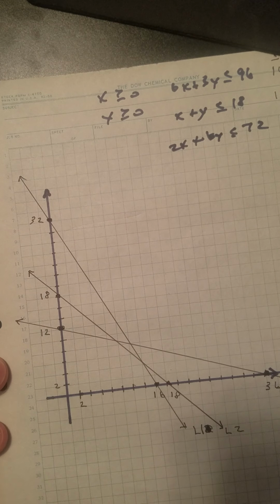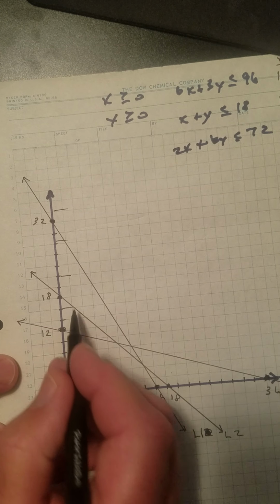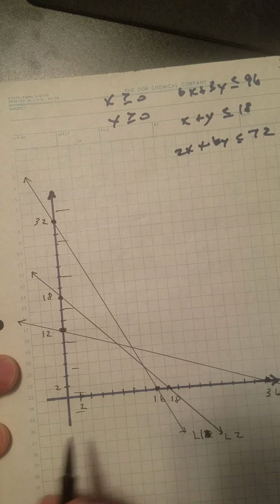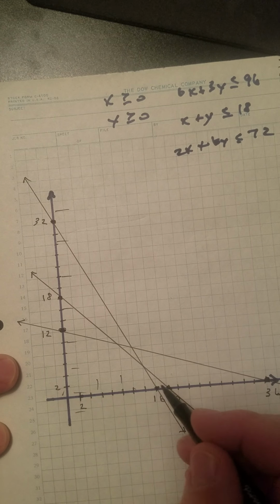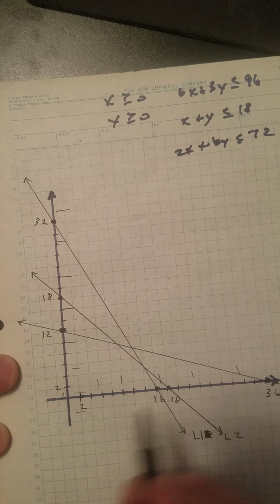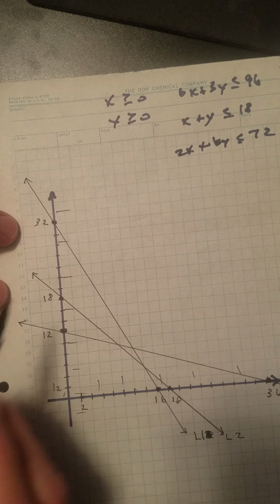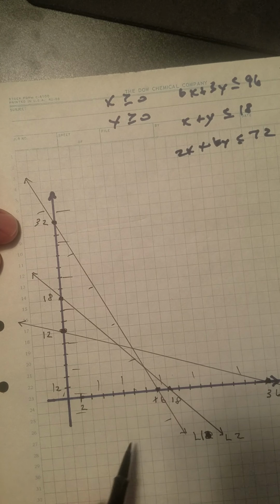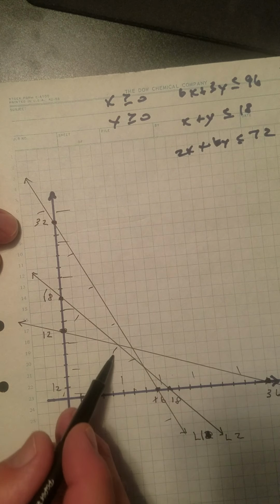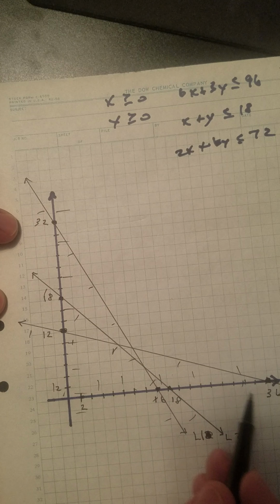Now, if I was shading, remember that you're going to have everything in that direction because x is greater than 0, and coming up from the y-axis. I don't want to make these really very dark, just enough so I can see them. And then for each of those lines, they're all less than. So for this line, it would be all of these. For L2, it's all of these. They're all below the line. And for L3, it's all of those.